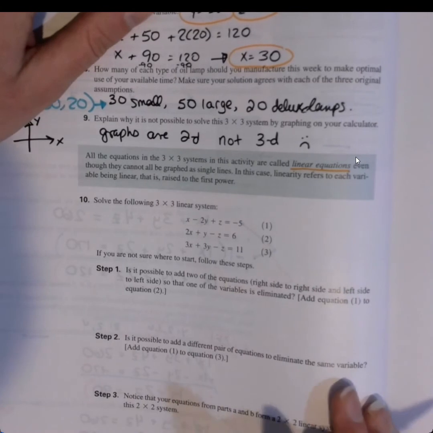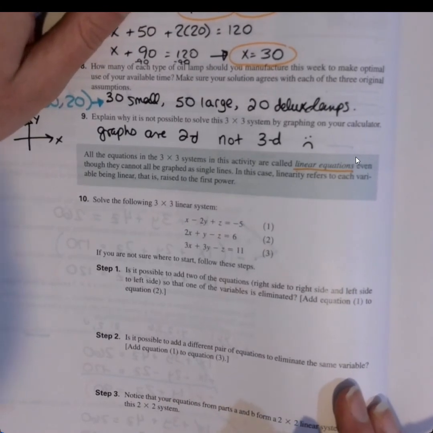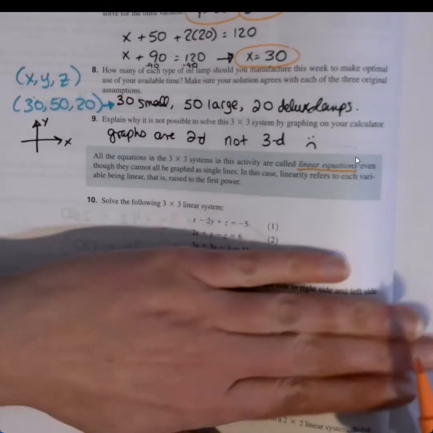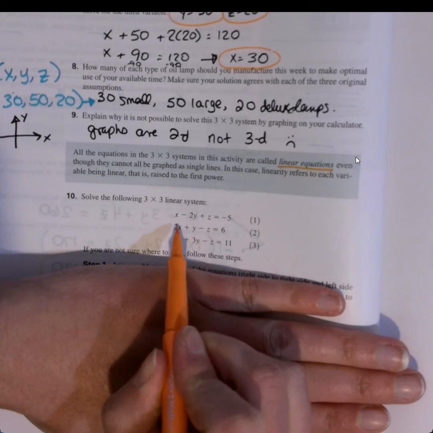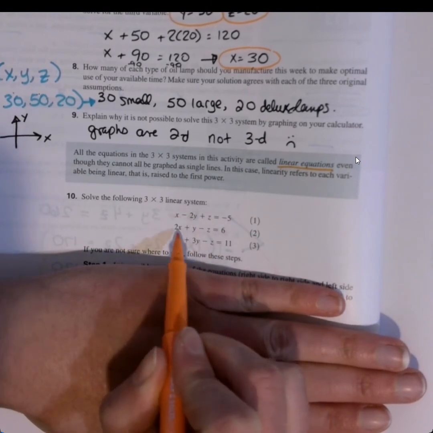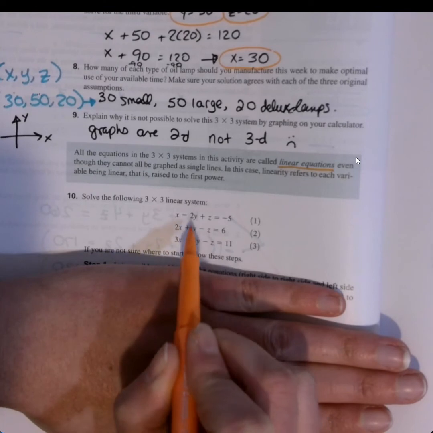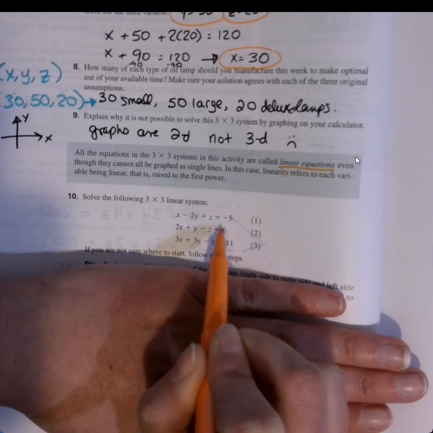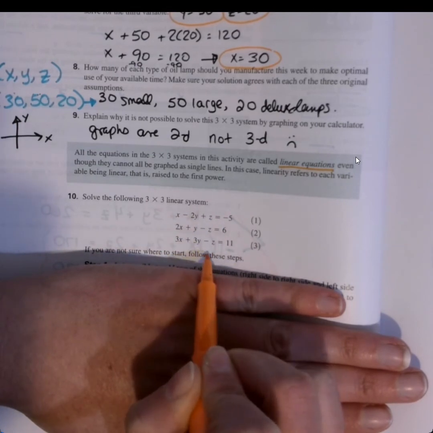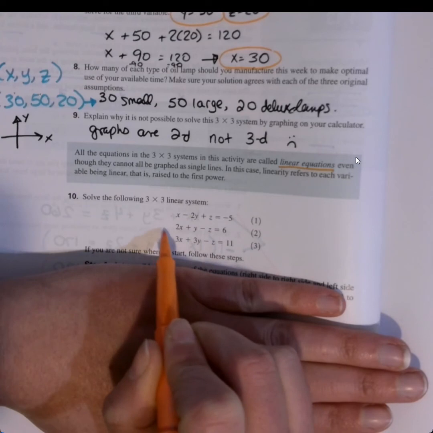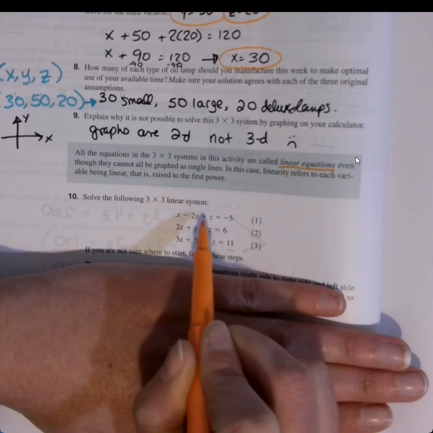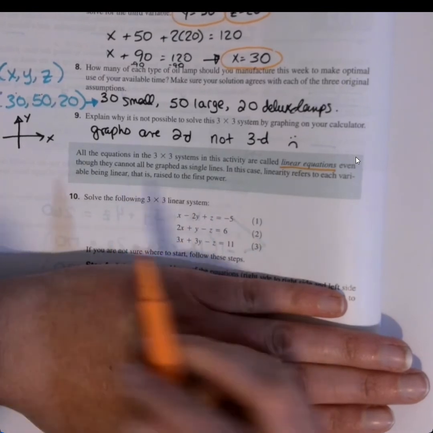All right, so we've got a system here. I want to get rid of a variable. If you're not sure where to start, follow these steps. Okay, so I'm going to pretend I don't see these steps, and I'm going to look at my variables, x, y, and z. I could do some 2s and 3s and 6s. Or look at those beautiful 1s. I could do z's without having to worry about 2s and 3s and 6s being what these would have to multiply. I like 1s. 1s are nice. 1s are small. We're going to go with 1s. So we're getting rid of z.